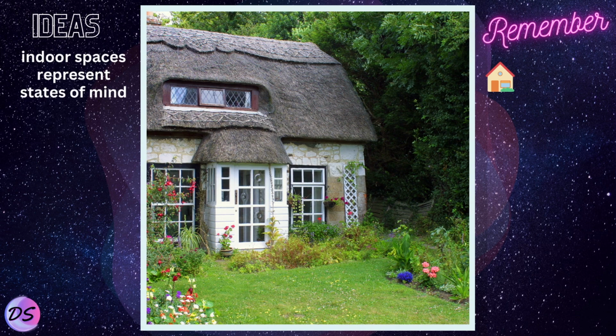When the indoor space is a house, which is one of the most common dream symbols of all, the mindset will be connected to the type of house you're in. If it's a very messy house, it will mean there's a messy mindset that you're experiencing. If it's a large, fancy house, it could indicate a mindset of abundance. If it's your own home, it will indicate the mindset that you use the most often, and the mindset that you return to when you need to recenter yourself. It will be a message about the most common way in which you look at the world.